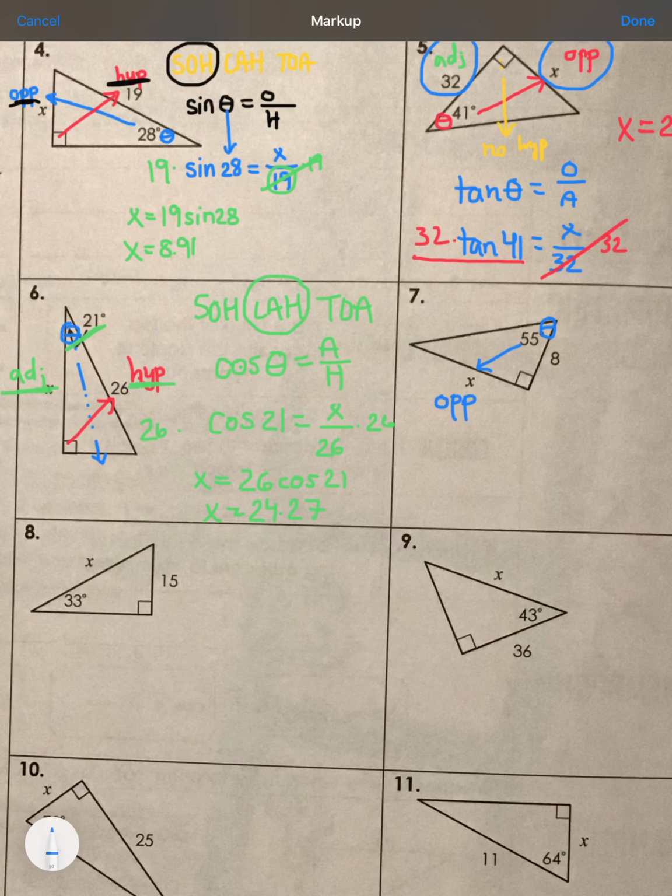Now for number 7, we have our angle, 55. The side across from our angle is the opposite. We do not have the side across from the right angle, which is the hypotenuse, but we do have the adjacent. So which one relates opposite and adjacent? That's the TOA.